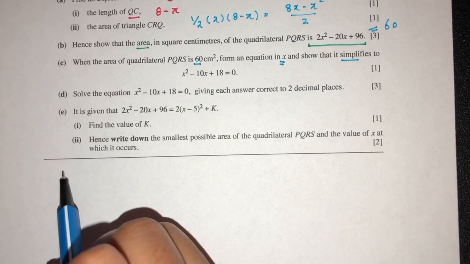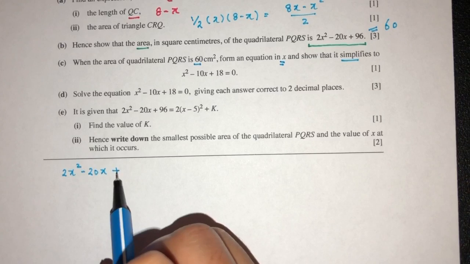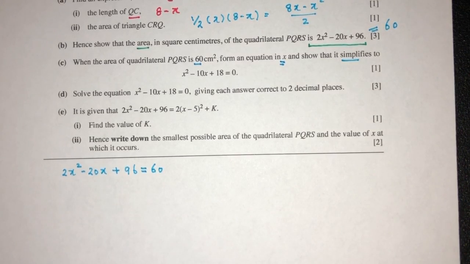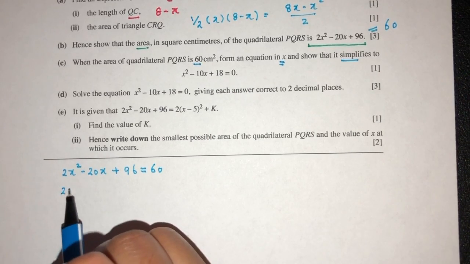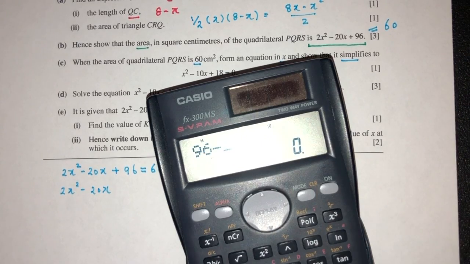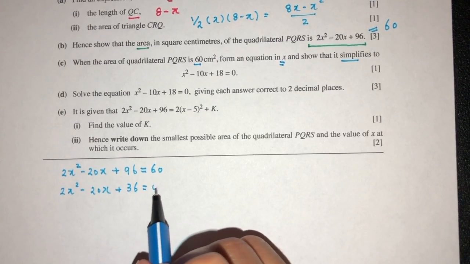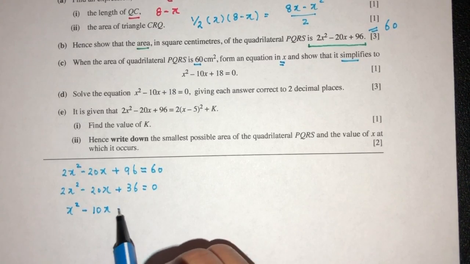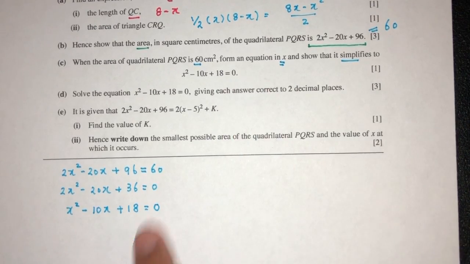So when we have 2x squared minus 20x plus 96 equal to 60, we have to simplify this equation to this. So send everything to one side. You will have 2x squared minus 20x. Now 96 minus 60 will be what? That will be plus 36. Then we can divide by 2. You will have x squared minus 10x plus 18 equal to 0. This is shown as required.